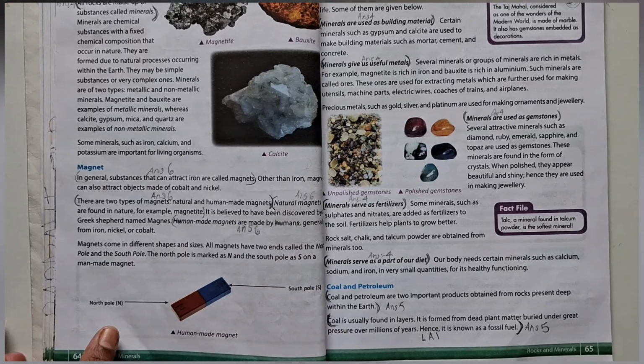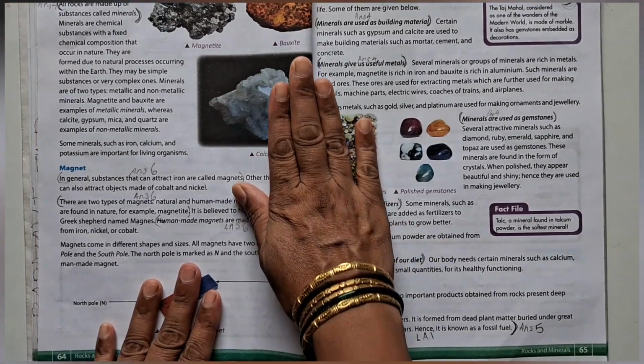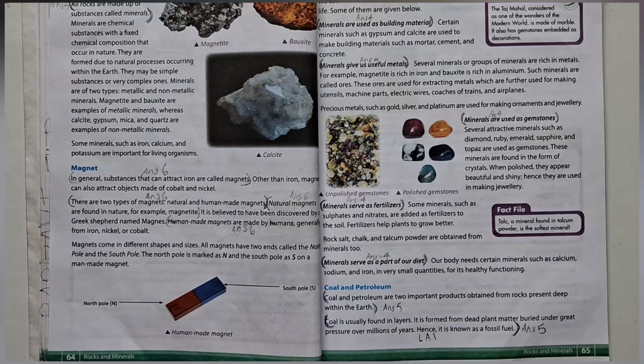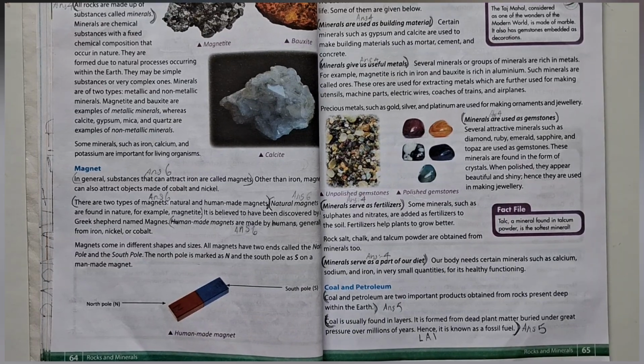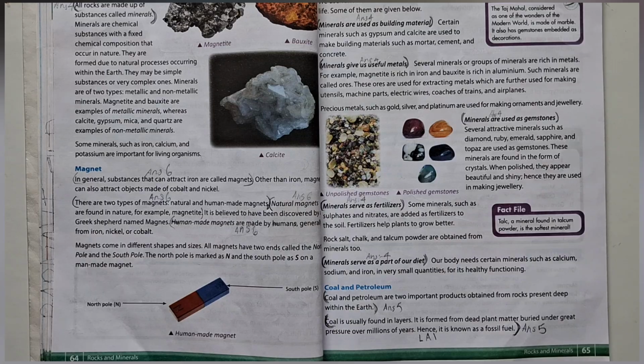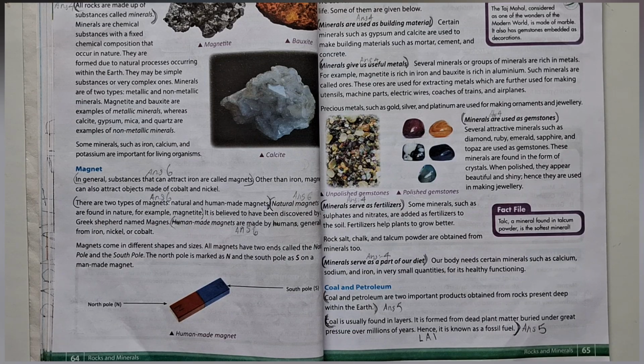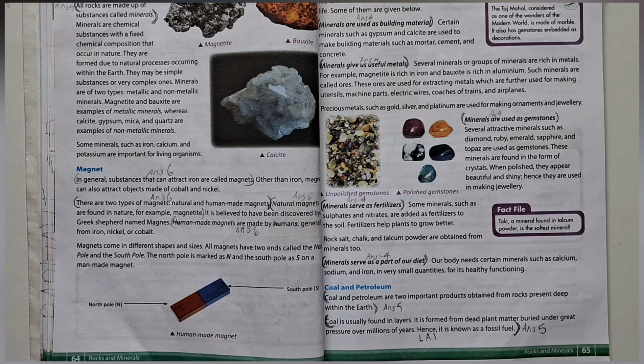Okay kids, now uses of minerals. We use various minerals in different forms in our daily life. Some of them are given below. First one, minerals are used as building material. Certain minerals such as gypsum and calcite are used to make building materials such as mortar, cement and concrete.